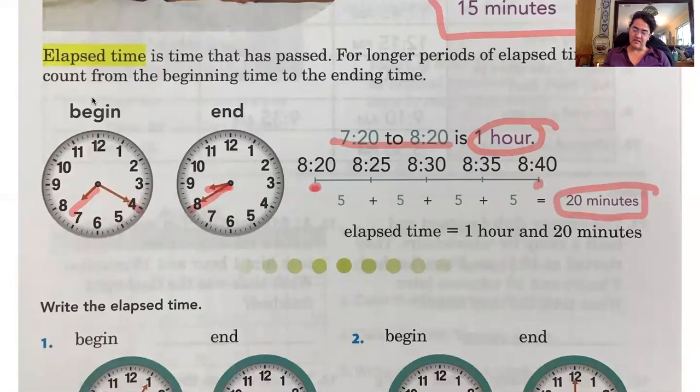They're showing us it's 20 minutes because it took the minute hand going from the 4 to the 8, so we could just count by fives. Here's 5, 10, 15, 20. That's 20 minutes. So we have an hour and 20 minutes is our elapsed time.